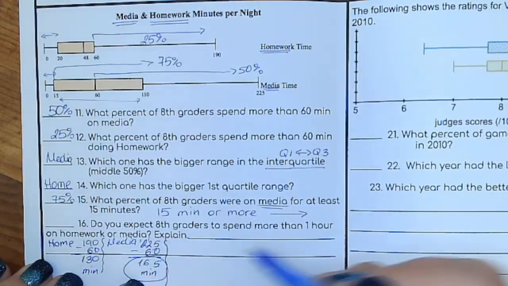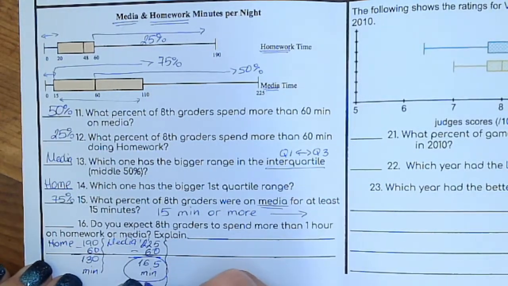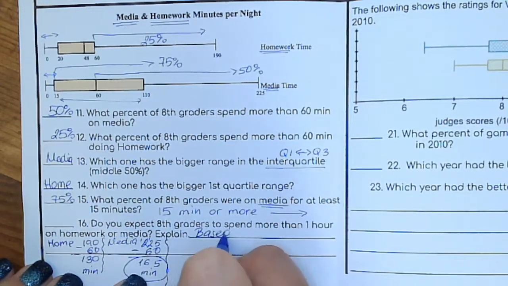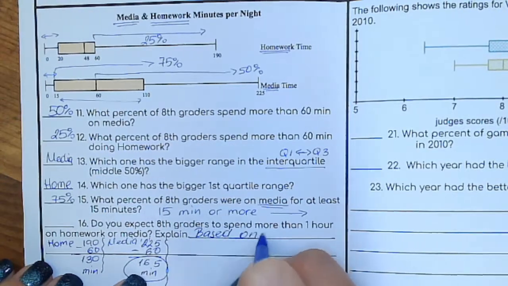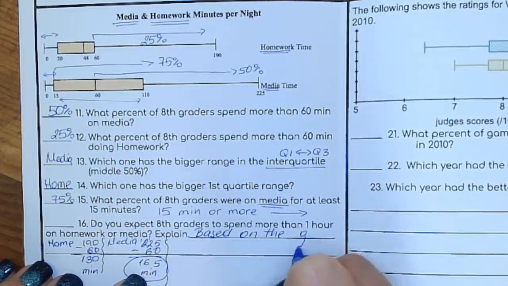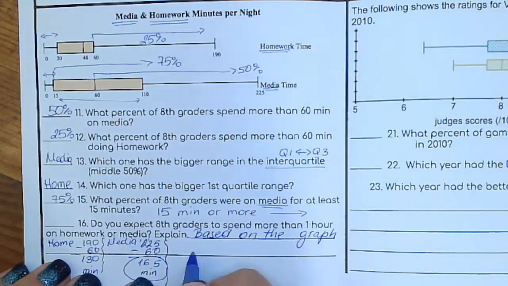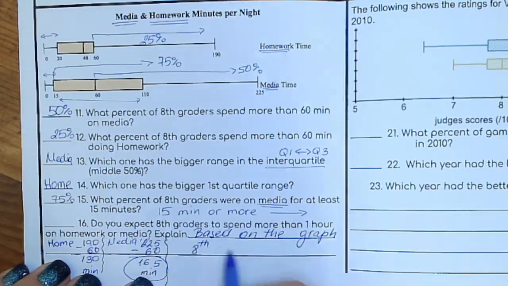So my explanation is finding the range, and then I can say based on this graph, eighth graders spend more time on media.